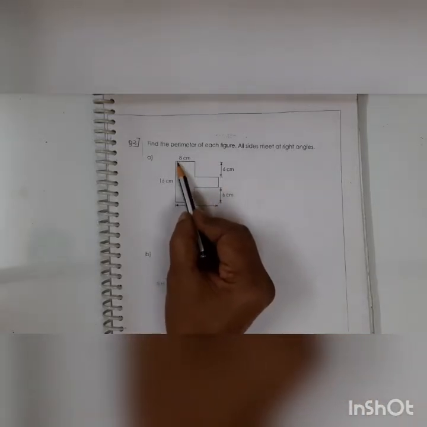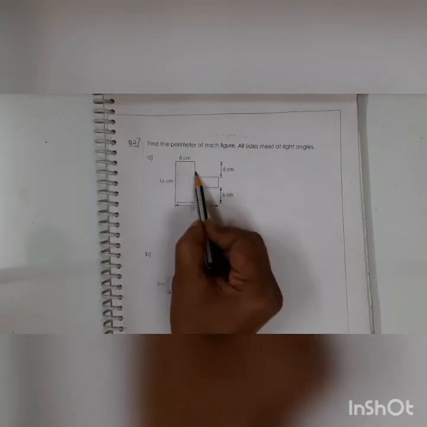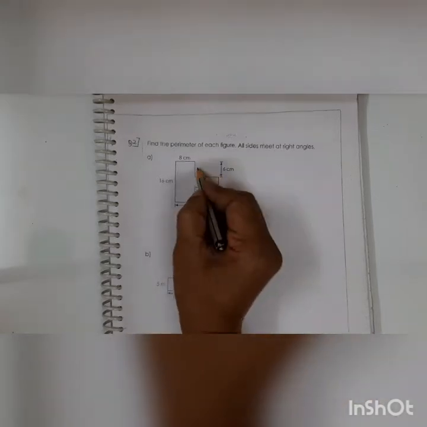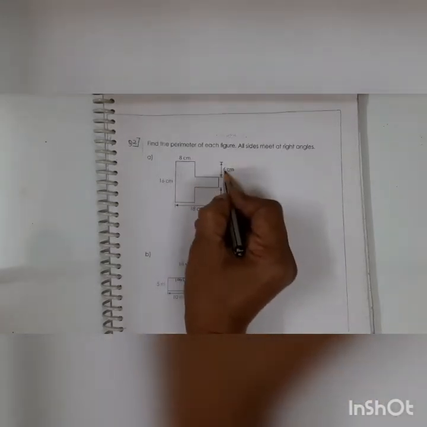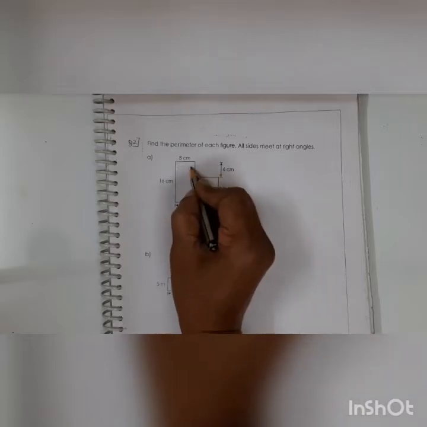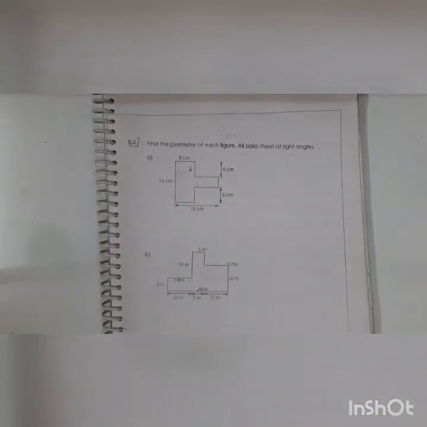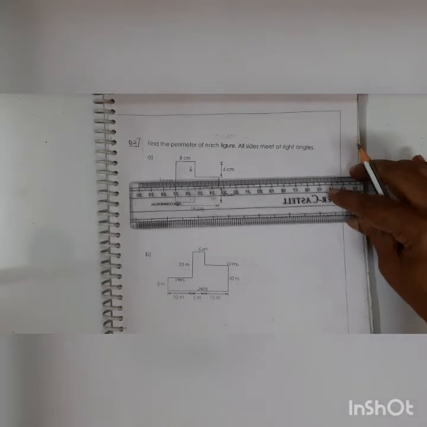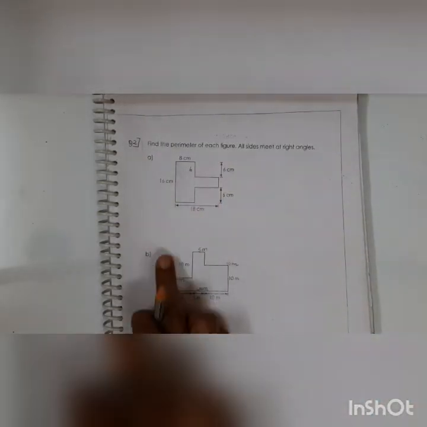Children, if this is 8, I have to move like this, correct? Like this and then like this. If this is 8, this is 6. Why is this 6 children? Because 6 is here. Can you see? So this part is 6. See here children, this part is 6. Correct?